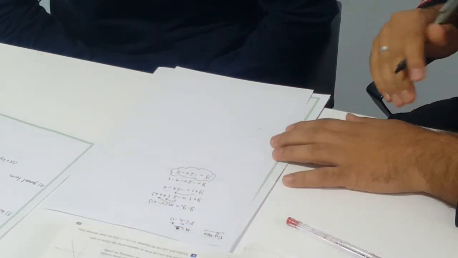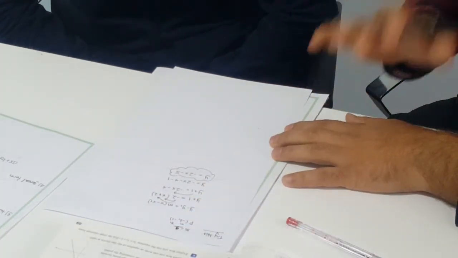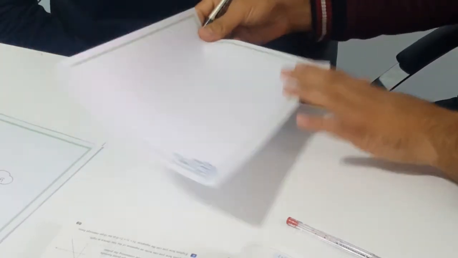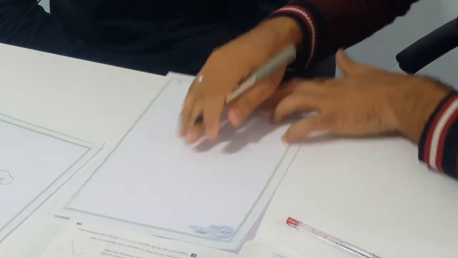Okay, we solved this one also. Now, did you understand this form and the equations? Okay, now we are going to study the third form. What about the third form?